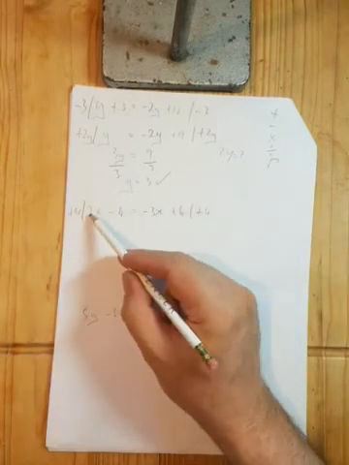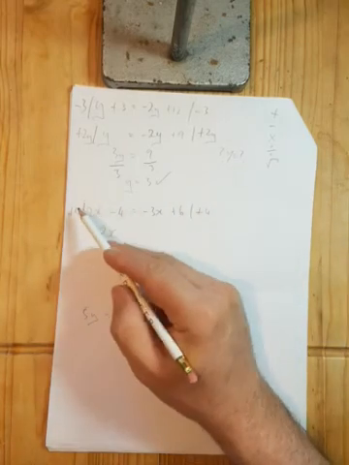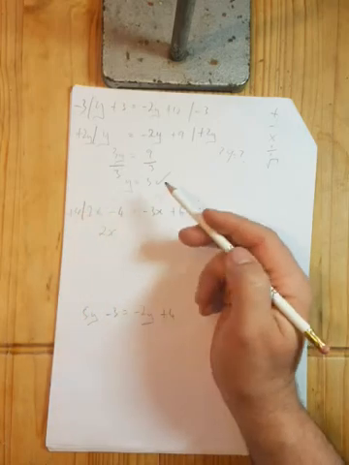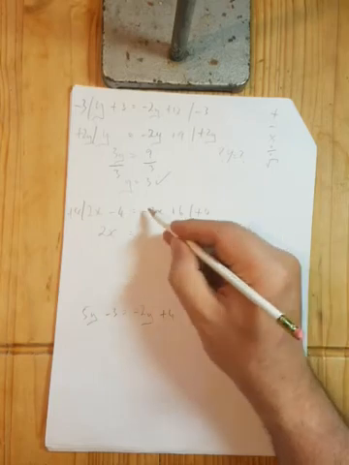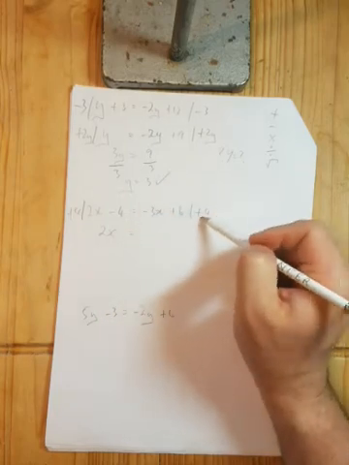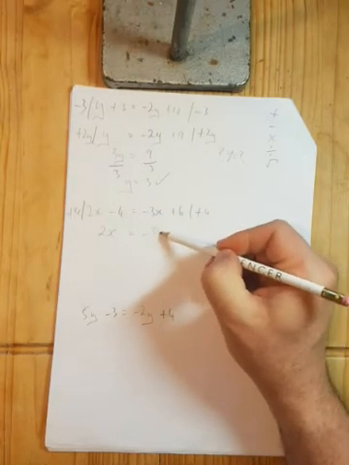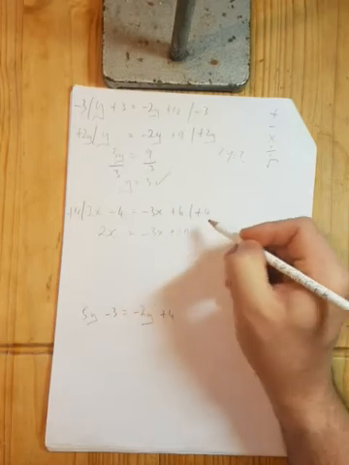Tidying up this side, the 2x doesn't change because I'm not doing anything with x's here. It's only numbers. 4 minus 4 is 0. On the right-hand side, the minus 3x doesn't change because there's no x's here. It's only numbers. 4 plus 6 is plus 10.